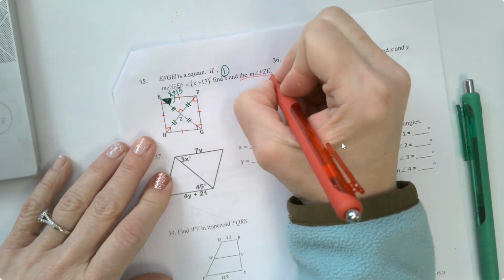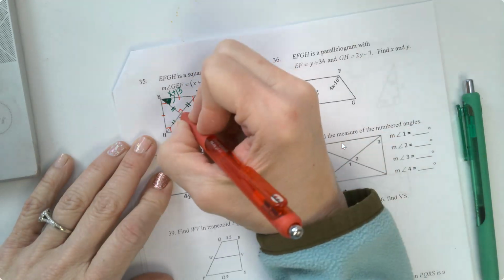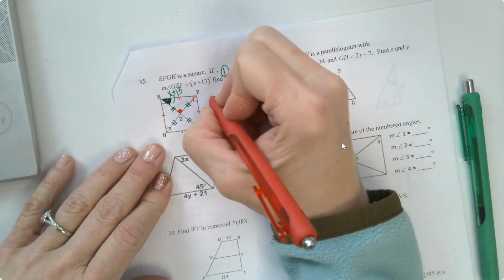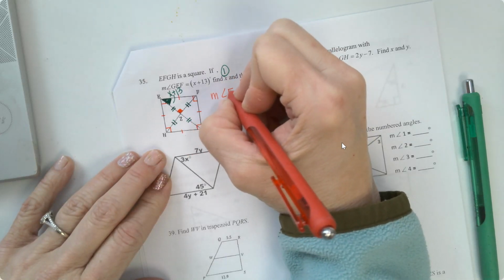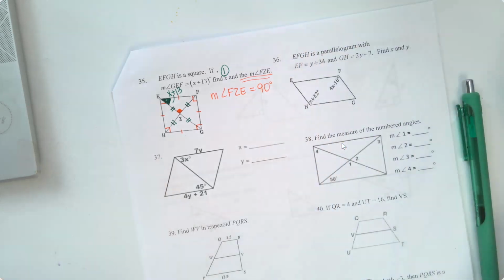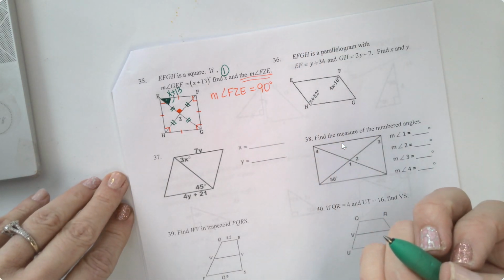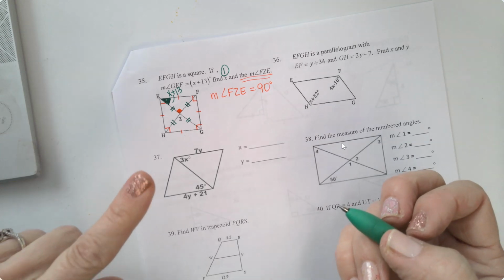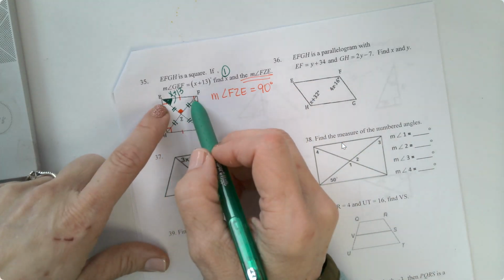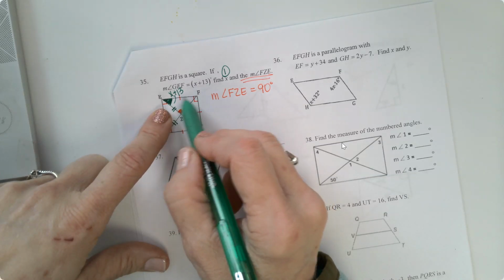Okay. Well, first of all, FZE is that middle angle there. That is automatically 90 degrees because those diagonals are perpendicular. So I don't have to do any work for that one. And then, let's see. If this is 90 and these are the same, these would be both 90 degrees here.